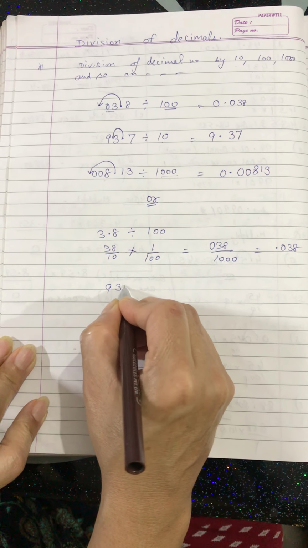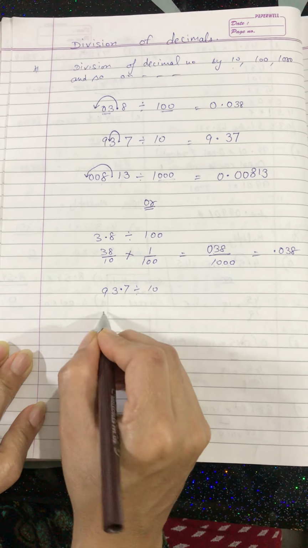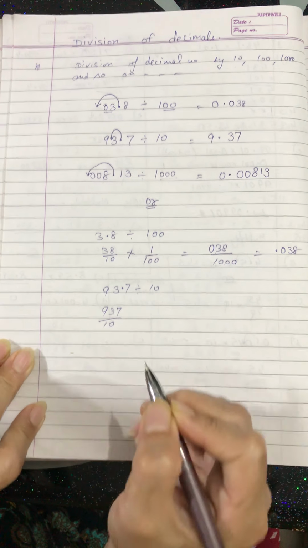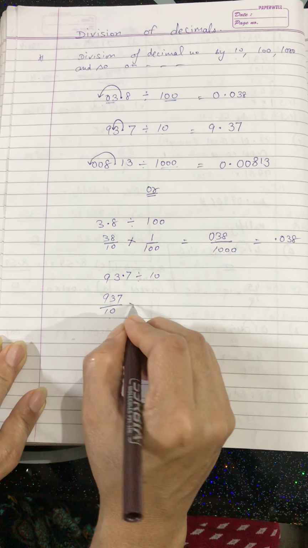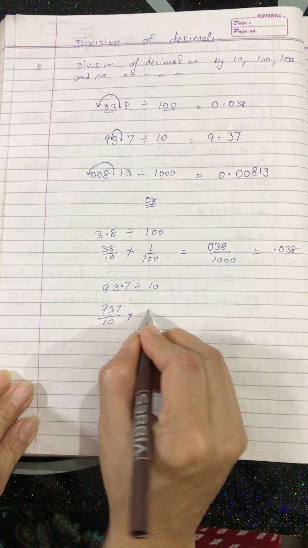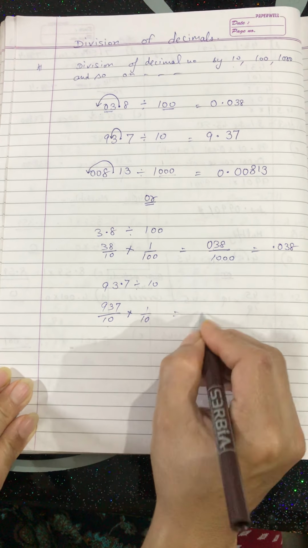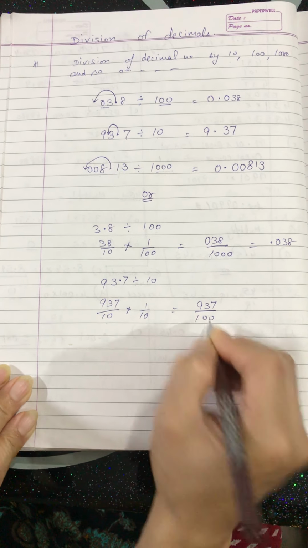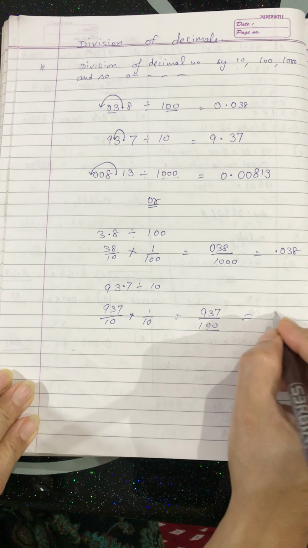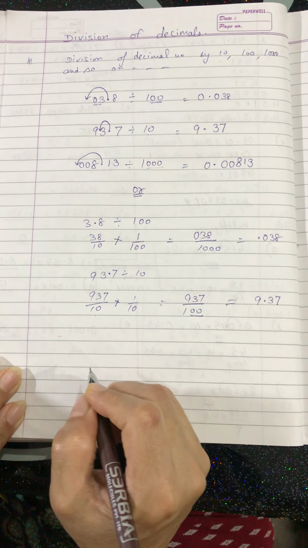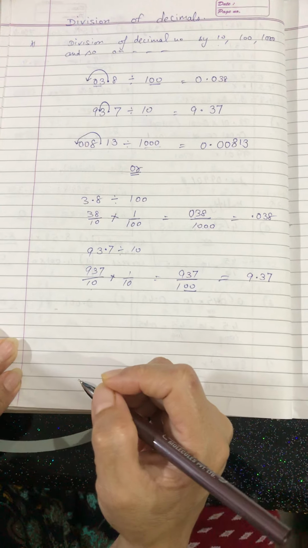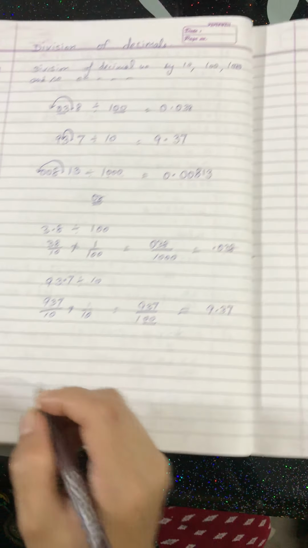The second example was 93.7 divided by 10. We will convert it to the fraction 937 upon 10. Divide changes to multiply, the next number becomes its reciprocal, 1 upon 10. That will be 937 upon 100. There are 2 zeros, so the decimal will be 9.37. Like that, we can do it the fraction way also.